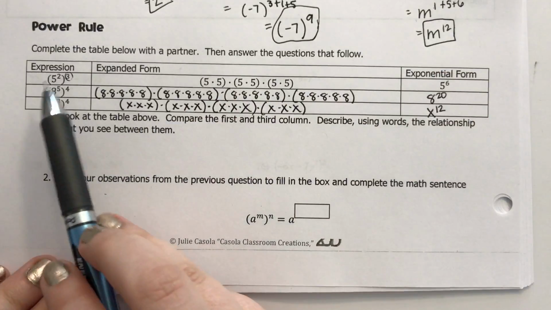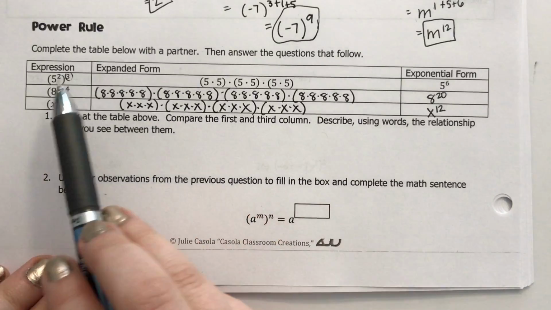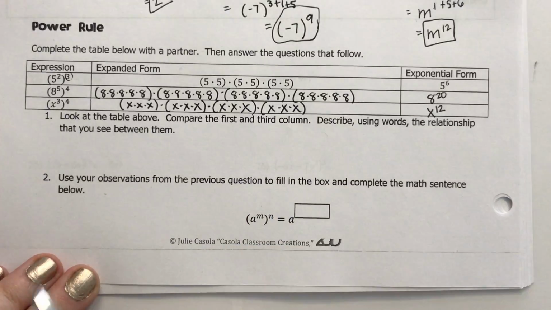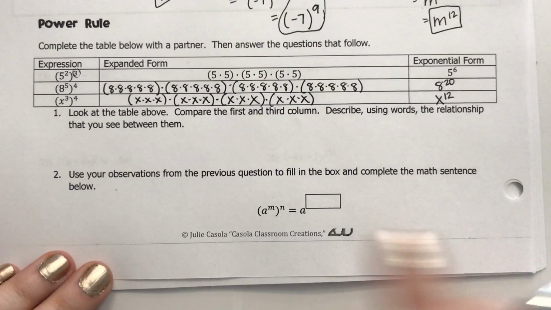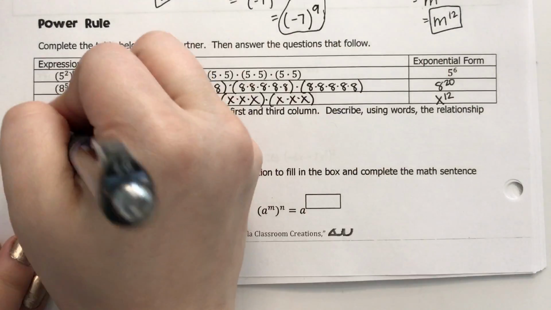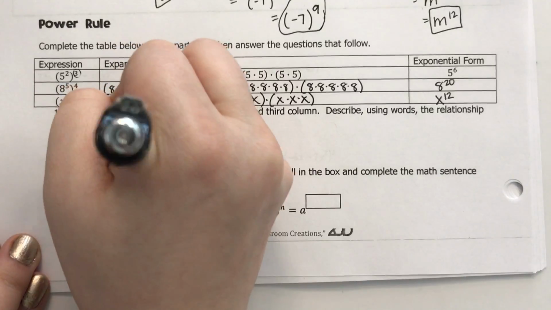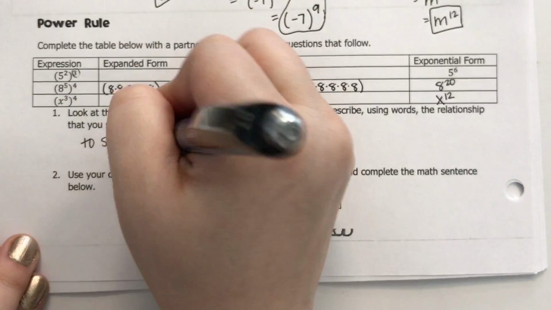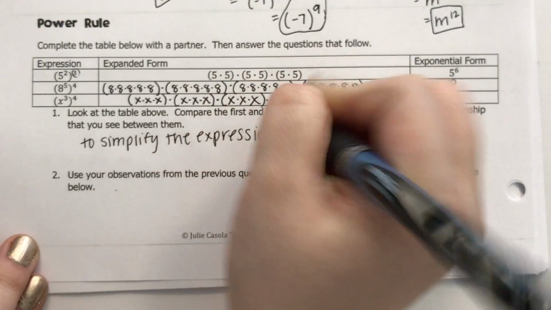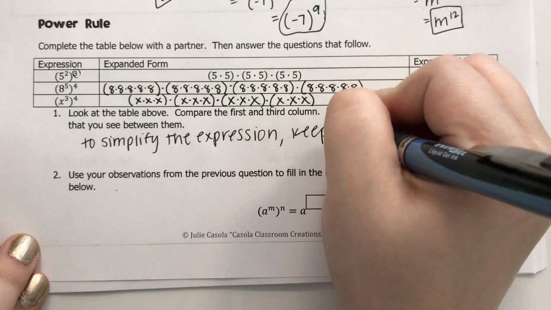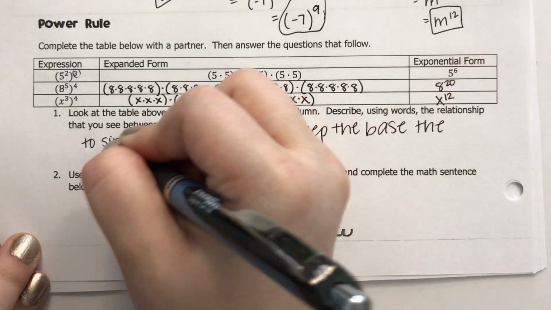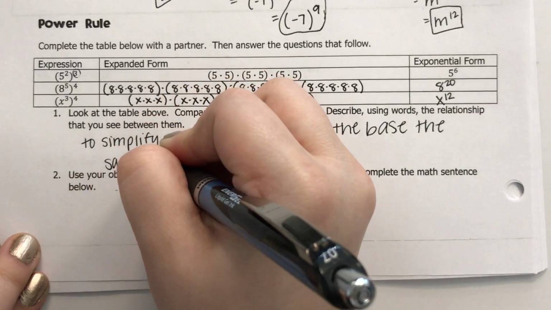Maybe you noticed that. Maybe you saw 2 times 3 is 6. 5 times 4 is 20. 3 times 4 is 12. So there's a pattern here. So compare the first and third column. We did that, describe using words the relationship. So to simplify the expression, keep the base the same, and multiply the exponents. Maybe you saw that already.